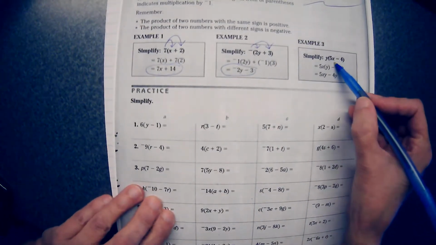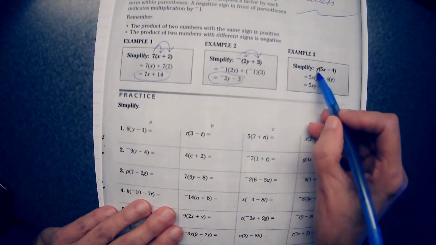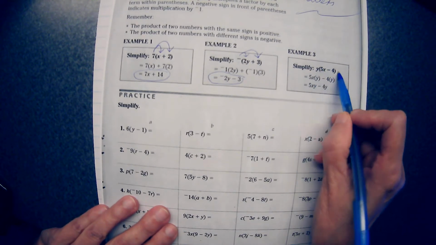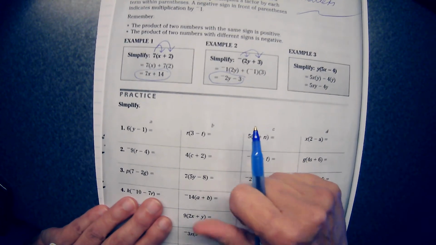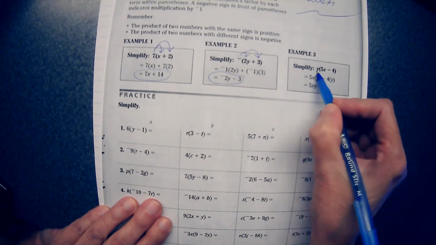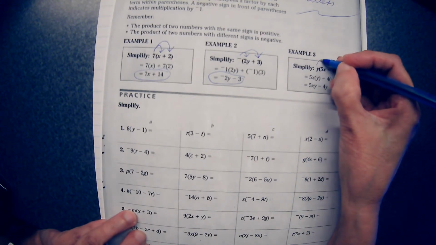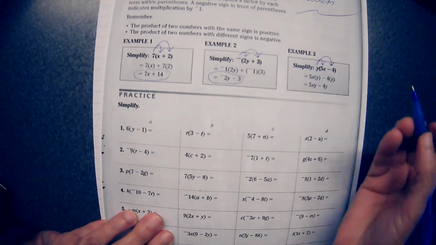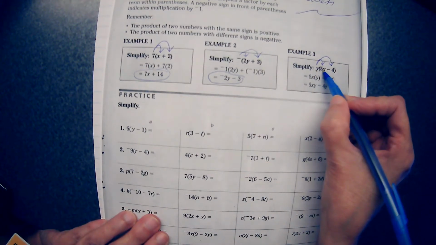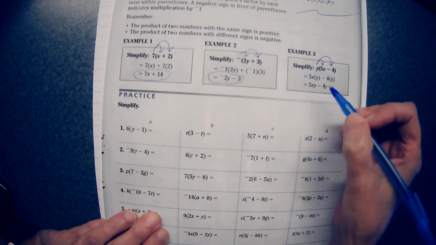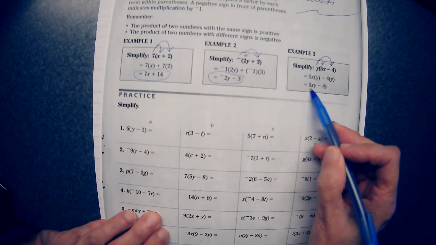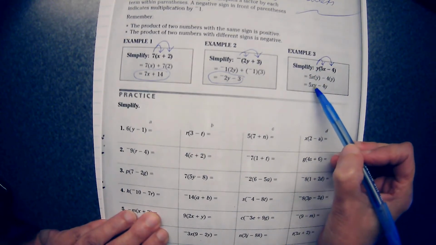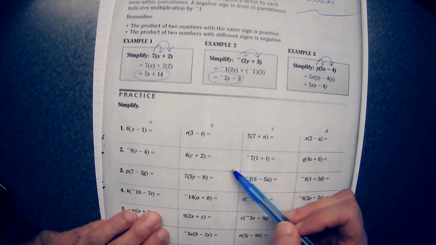Alright, and here on the last example, we have y times 5x minus 4. Well, I cannot combine 5x minus 4 within my parentheses. Therefore, I have to multiply y times each of the terms within parentheses. Y times 5x is 5xy, and we put our order like the alphabet. X comes before y, so we're going to put 5 times x times y, 5xy.